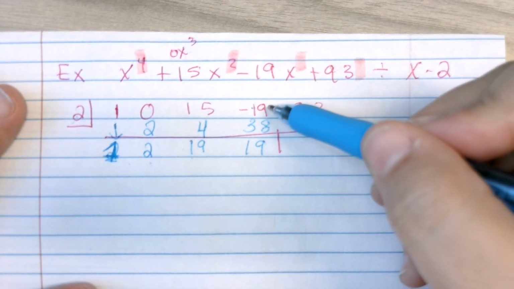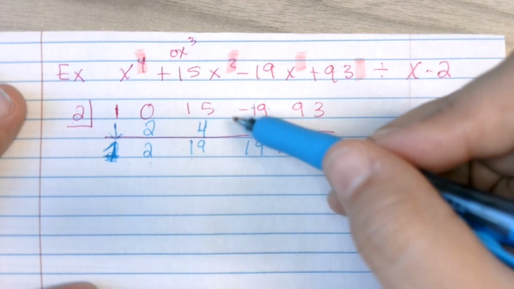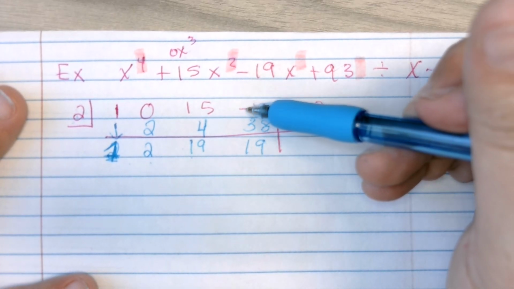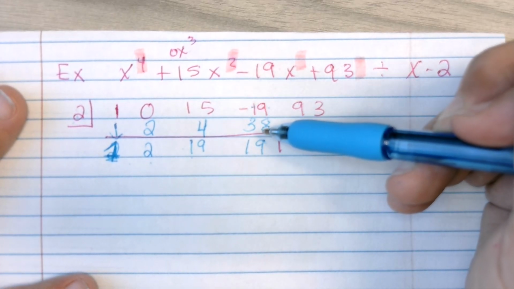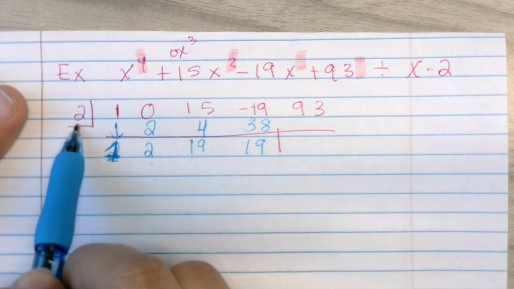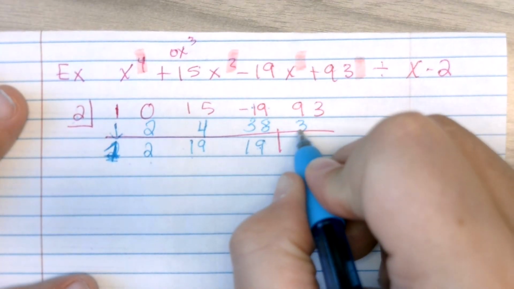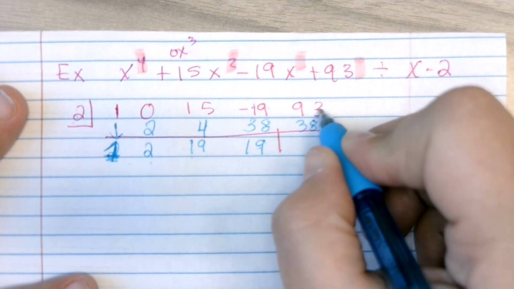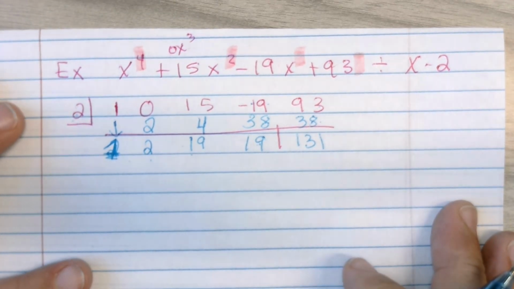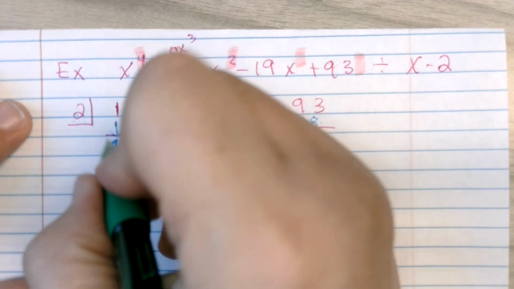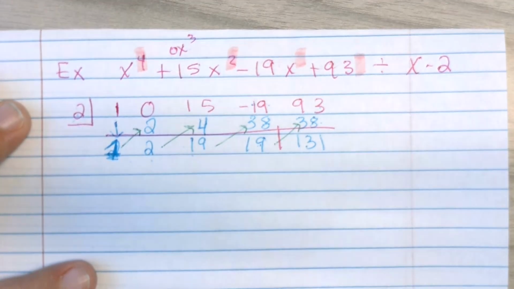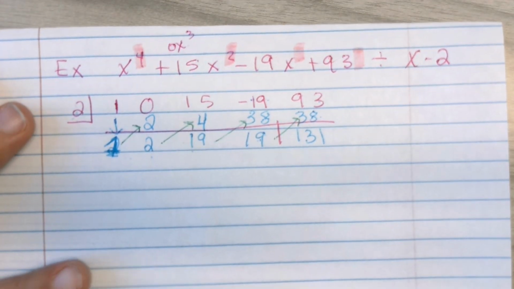Notice that I did that backwards. You can read this in any direction because addition and subtraction is commutative. So I can say negative 19 plus 38 or 38 minus 19. Both are correct. Again, 2 times 19 to give me 38. And then 93 plus 38 is 131. If you want to see my arrows, this is what I did. This is the pattern I used.